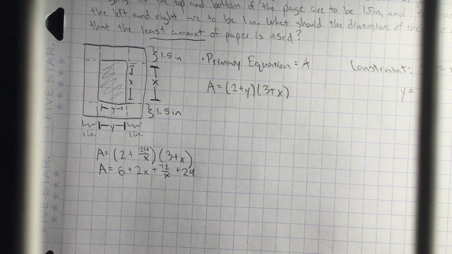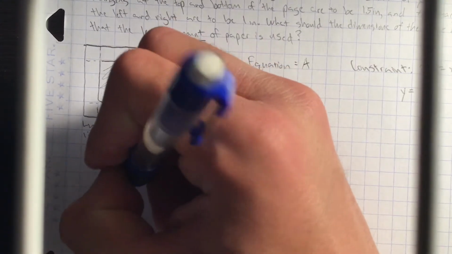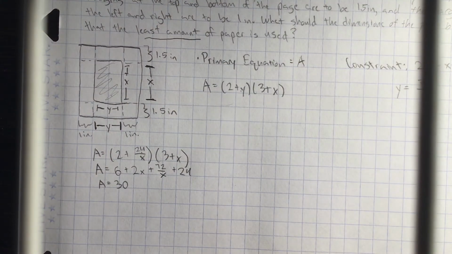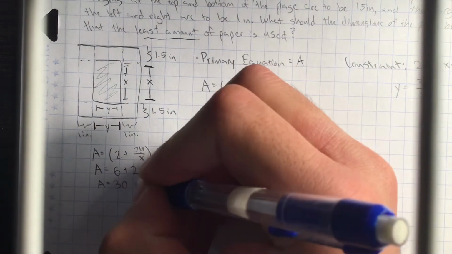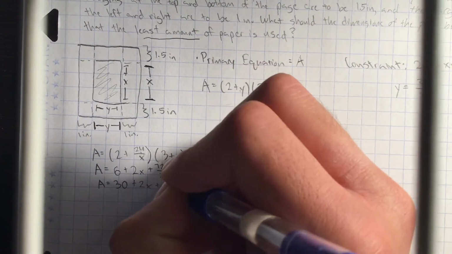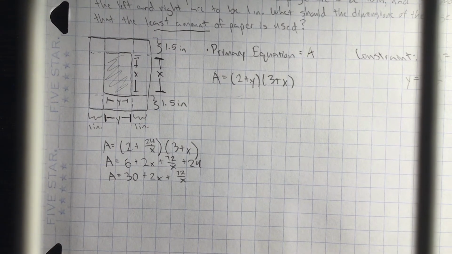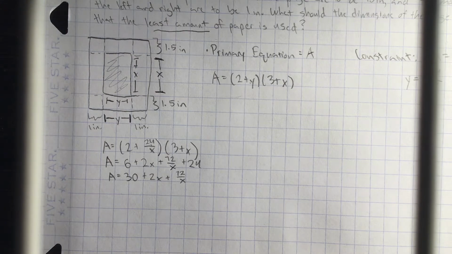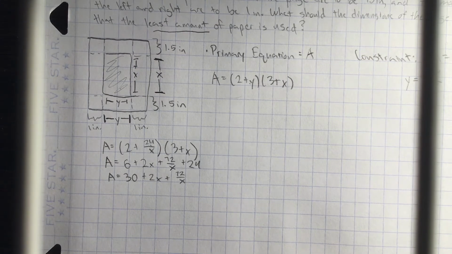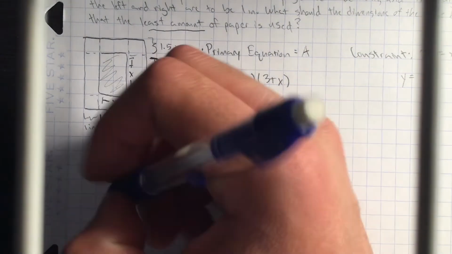And now area, we can combine like terms. So area equals 30, combine the 6 and the 24, plus 2x plus 72 over x, so only a little bit changed there. And then we can actually rewrite the 72 over x as 72 times x to the negative 1 power, and we'll just rewrite it like that.